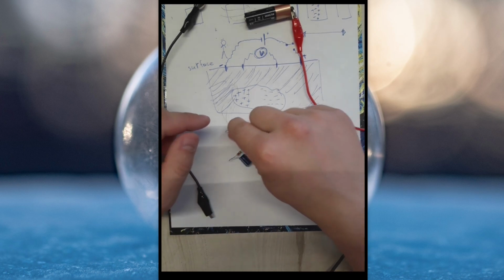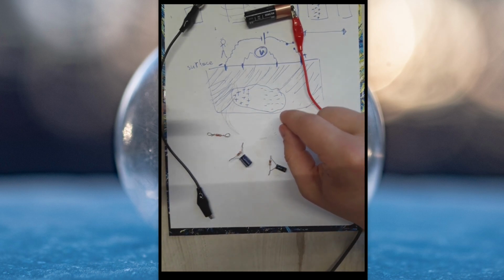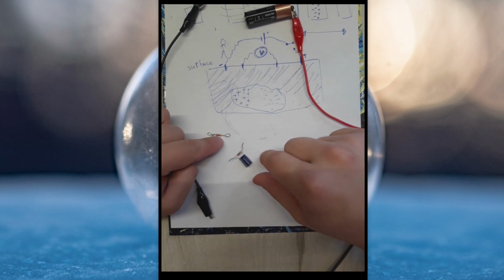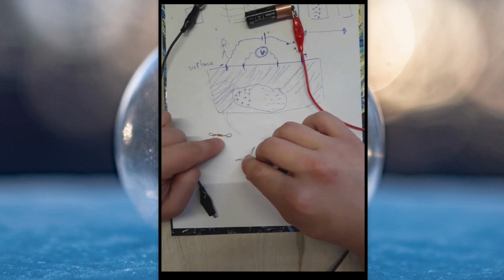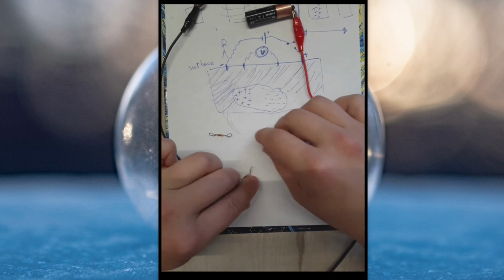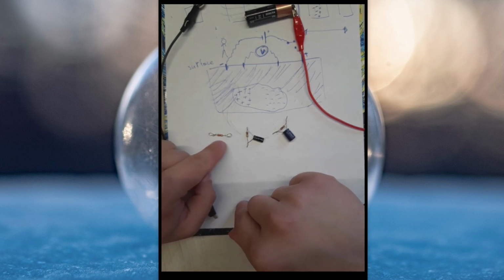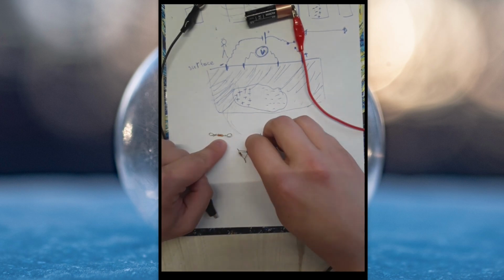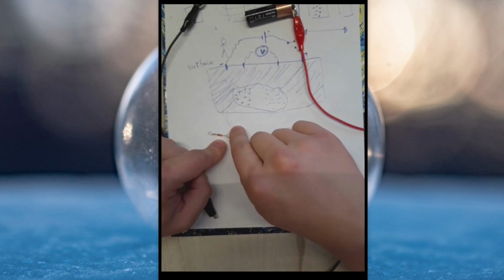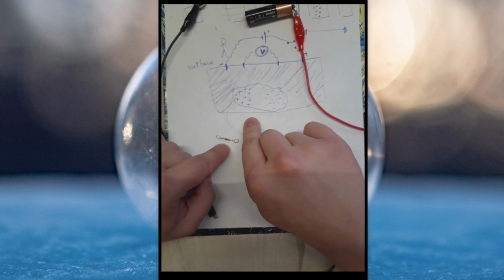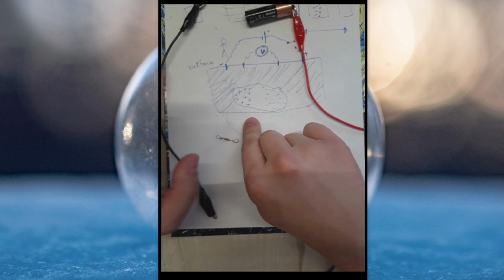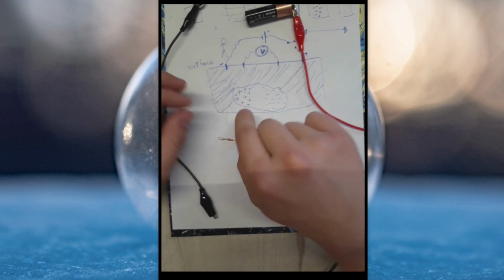This is a sample that has no chargeability at all. This has a little chargeability, and this has a lot of chargeability. So let's start with the no chargeability sample. We are basically doing, what's it called, electrical resistivity tomography. Okay, you know the name better.